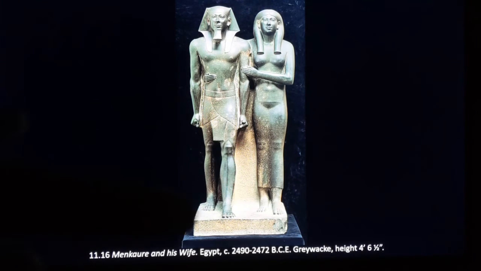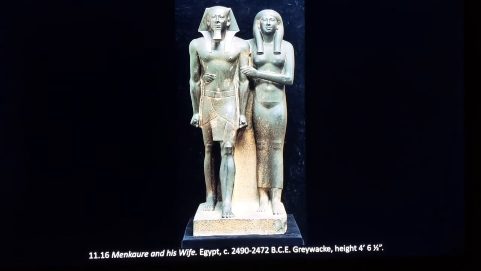When we're looking at the posture, how they're straight up, bolt upright, their feet are pointing in the same direction rather unnaturally. And this is not how we typically stand if we are just waiting somewhere or talking to a friend.